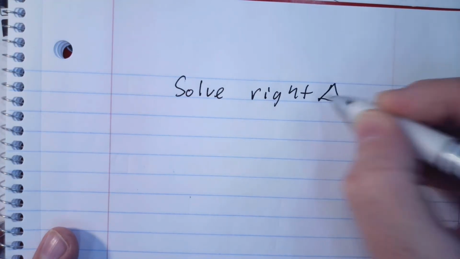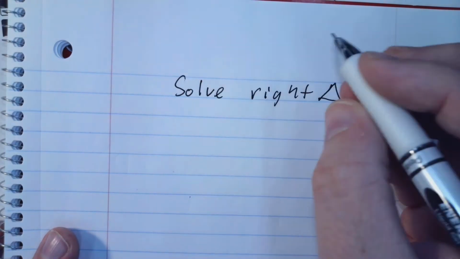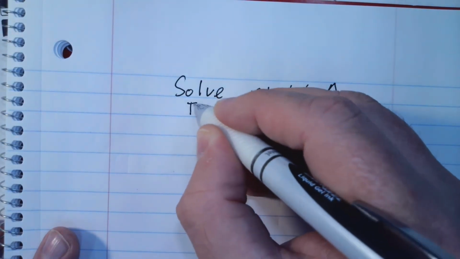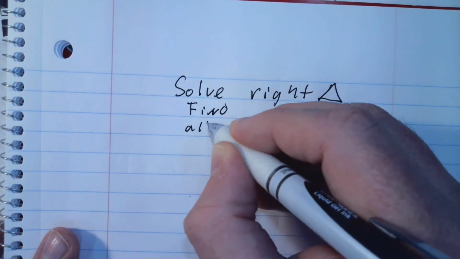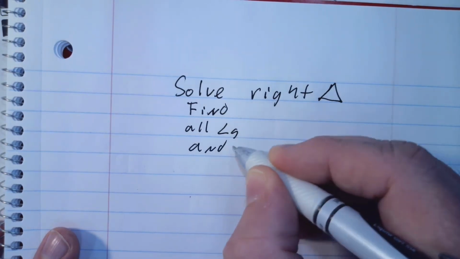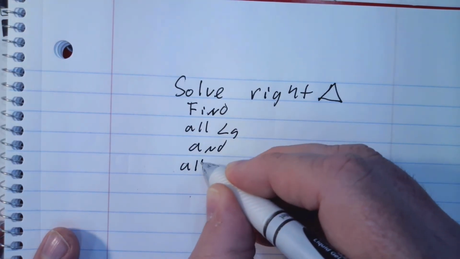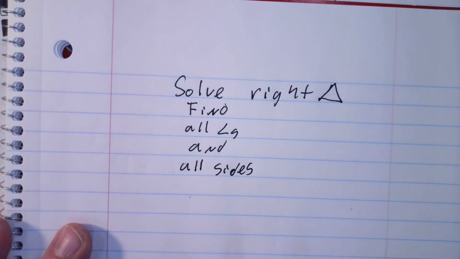And I'll draw the triangle. What does that mean to solve a right triangle? Well, we find all three angles and all three sides. Okay?